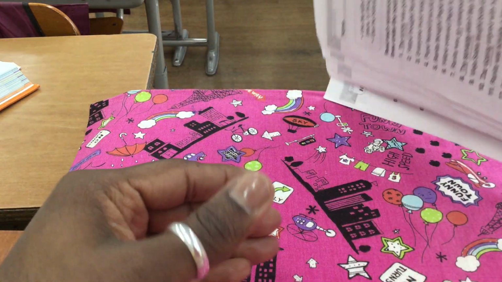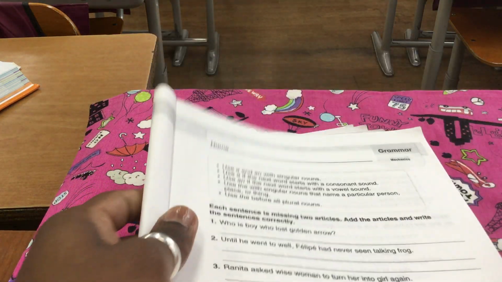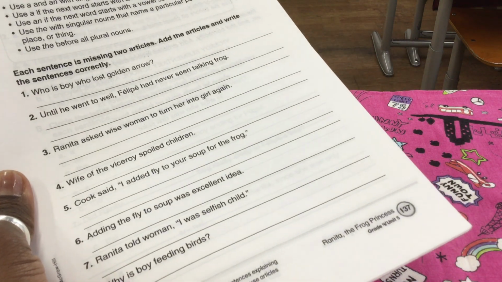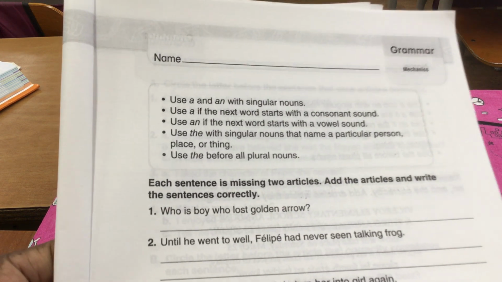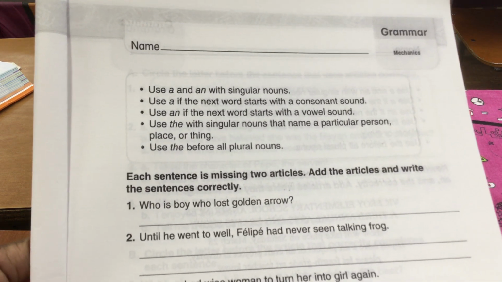Now, we're going to move on to today's activities on pages 137 and 138. Please listen and read along as I go through each of the points.